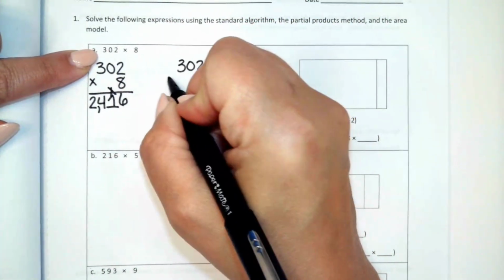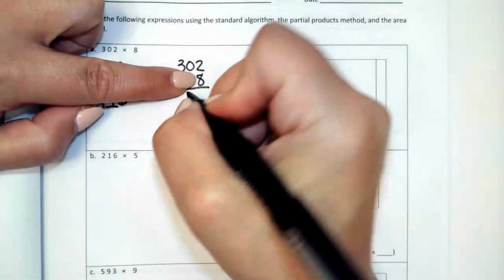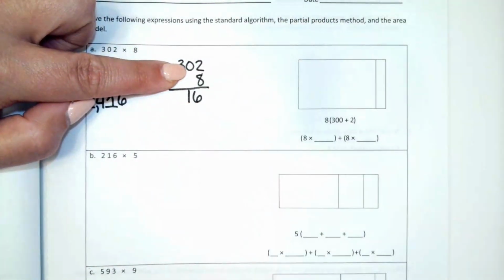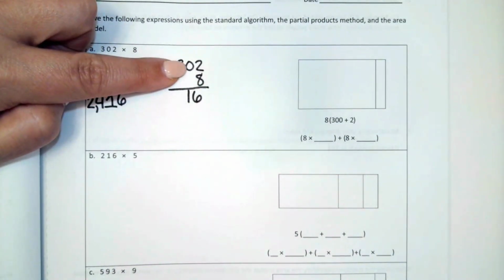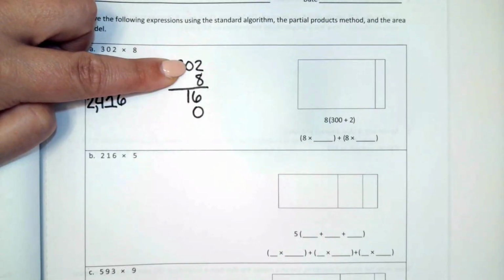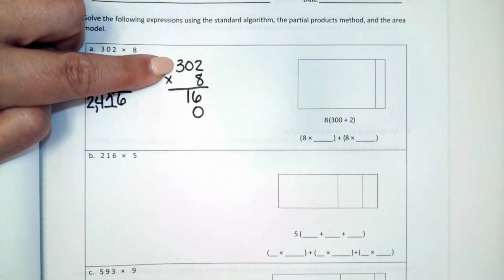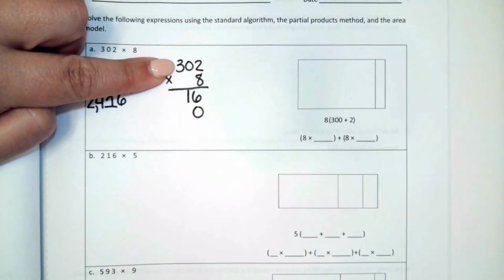Set it up. The first step is to do 2 times 8. That equals 16. The second step is to do the 8 times the tens digit. What's 0 times 8? 0. That goes here for the second step. Third step, multiply the hundreds digit. 3 hundreds times 8 is 24 hundreds.